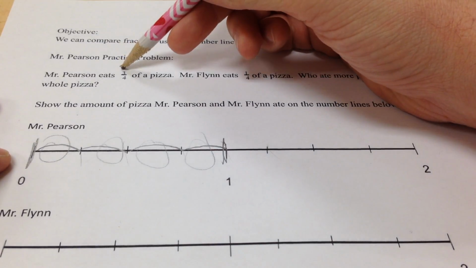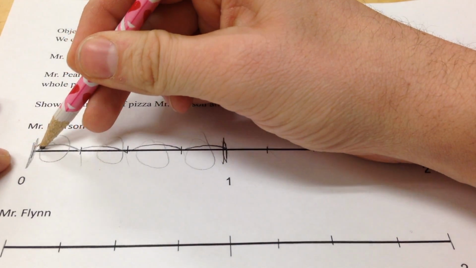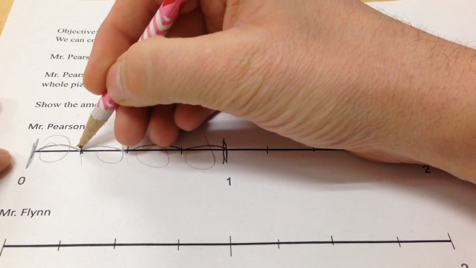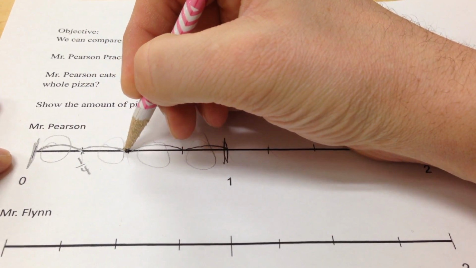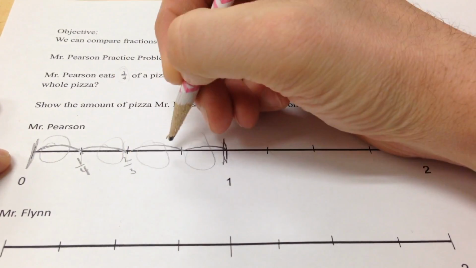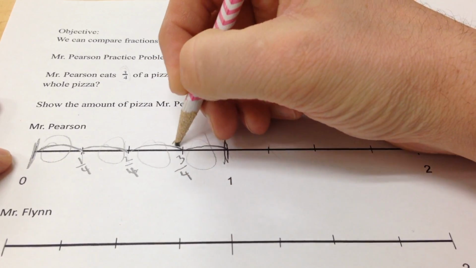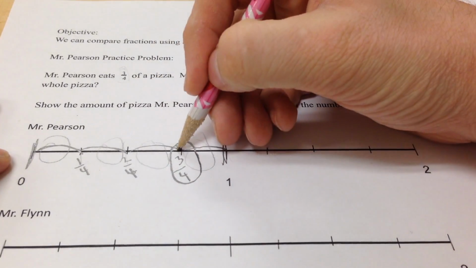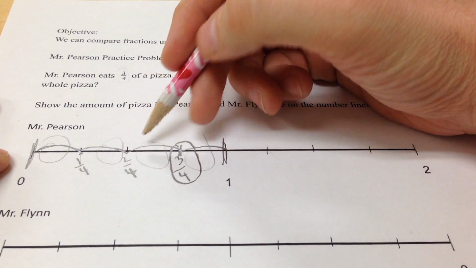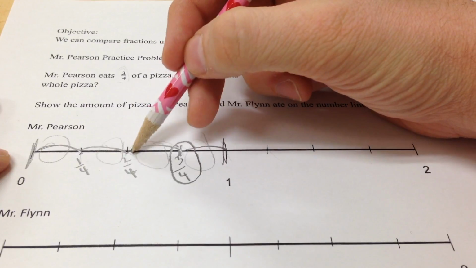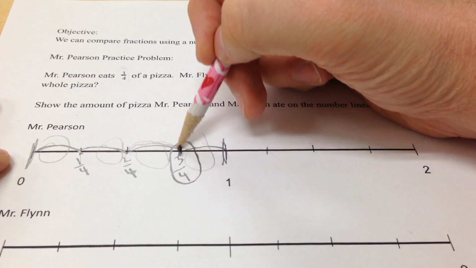So Mr. Pearson, he ate 3/4 of a pizza. This would be 1/4, 1 out of 4. 2/4. Whoop, that's 2/4. 3/4. Here's Mr. Pearson's right here. You do have to put the fraction by the line. The fraction does not go in the space, even though we're counting the spaces, the distance between this one line to the next. The fraction goes at the tally mark.